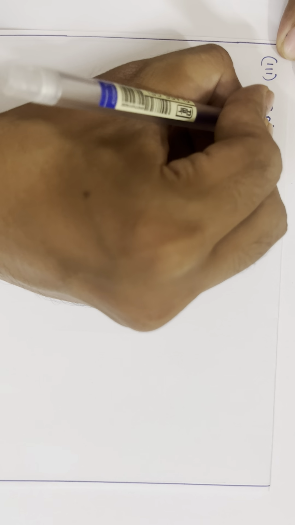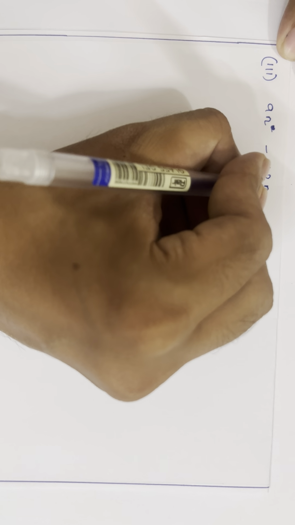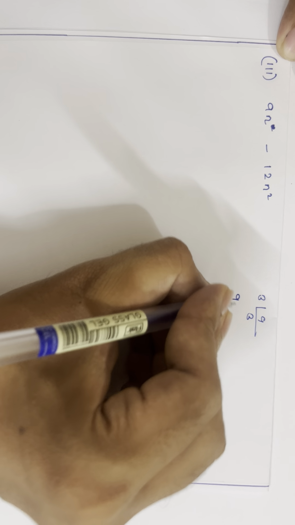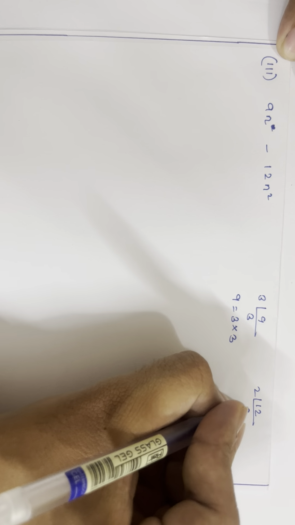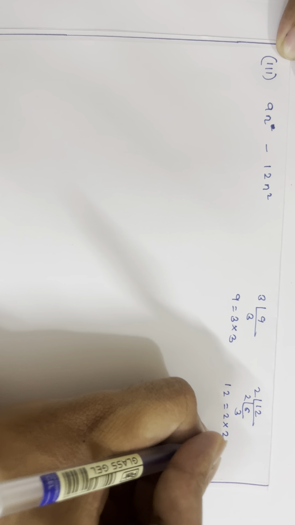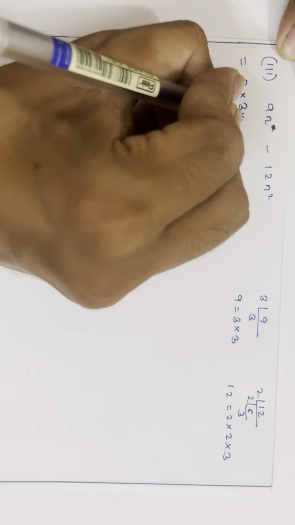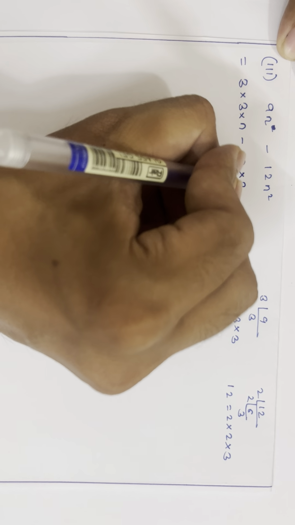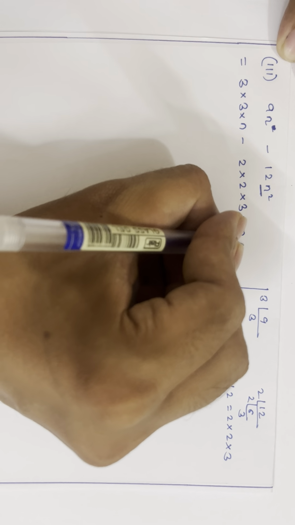9n square minus, 9n, not 9n square, minus 12n square. So if you prime factorize 9, 3 3s are 9. So 9 is 3 into 3. And what is 12? 12 is 2 6s, 2 3s are 6. So 12 is 2 into 2 into 3. So 9n you will write, 9 is 3 into 3 into n. What is 12? 12 is 2 into 2 into 3. And because we have n square here, I will write n into n, okay.